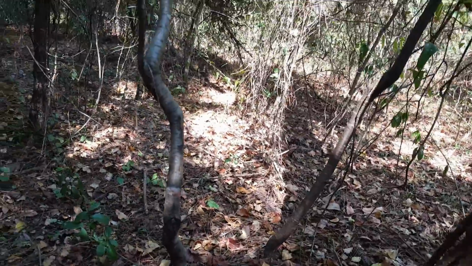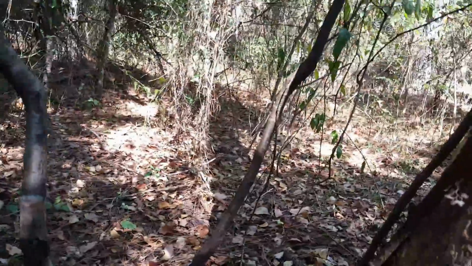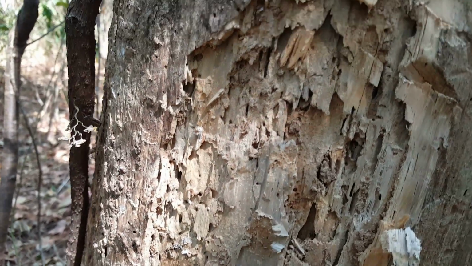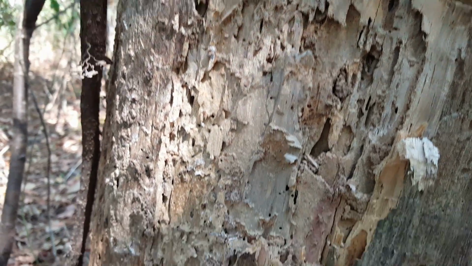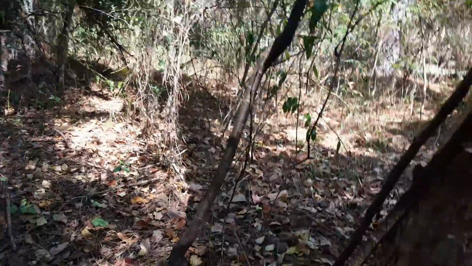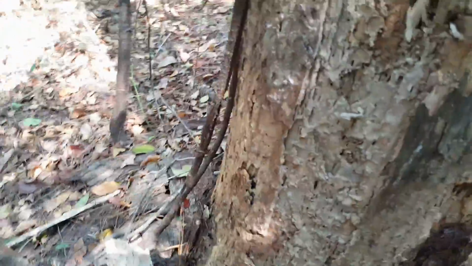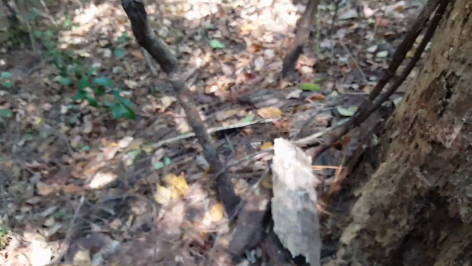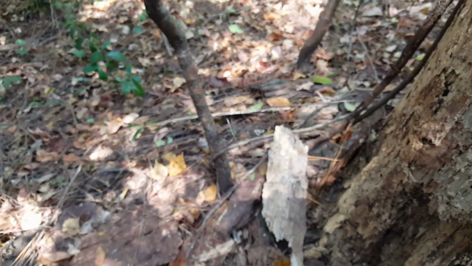I want to give you an idea of the infestation, and that definitely you could see that wood is totally rotted out, eaten by termites. Look at that, folks. That's just to show you how dead this tree is. It's a sad thing. Down here toward the bark pulling out.